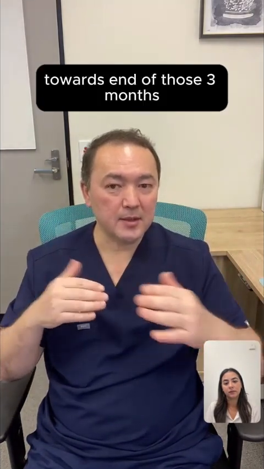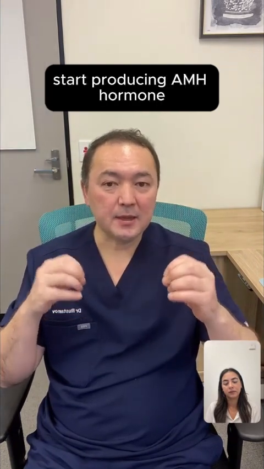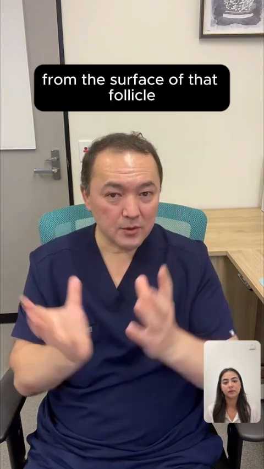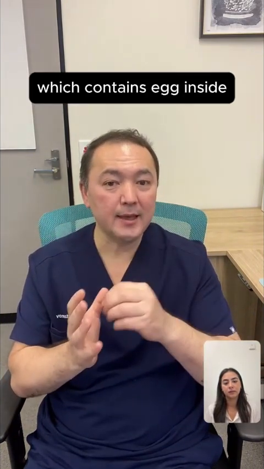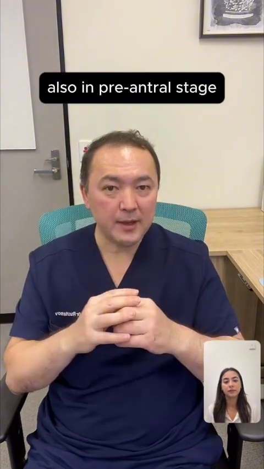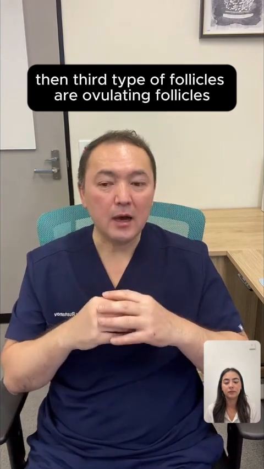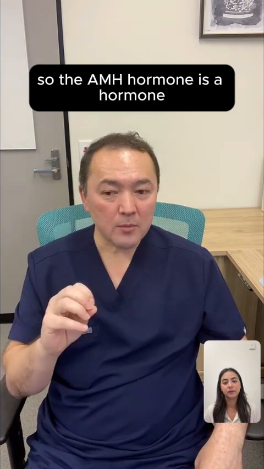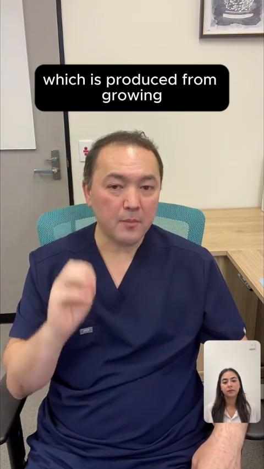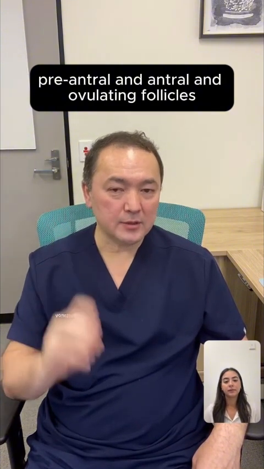Towards the end of those 3 months, they become visible and start producing AMH hormone from the surface of that follicle, which contains the egg inside. Once they become visible, also in the preantral stage, they start producing AMH hormone, which we can detect in your blood. The third type are ovulating follicles. So AMH is produced from growing preantral, antral and ovulating follicles.